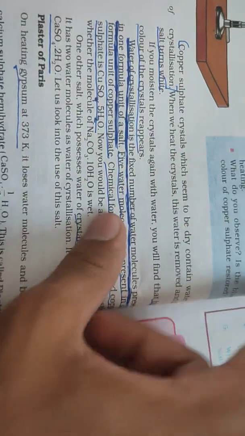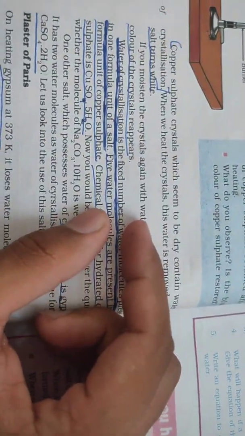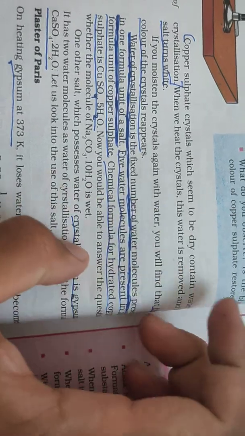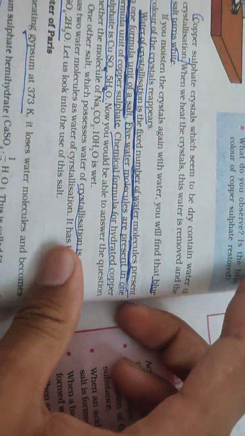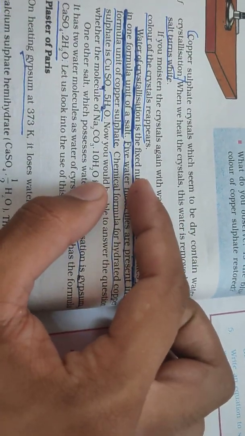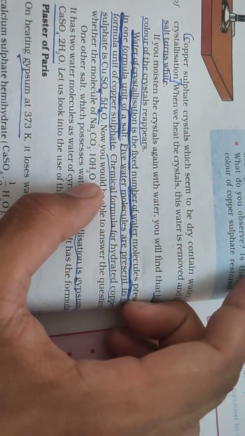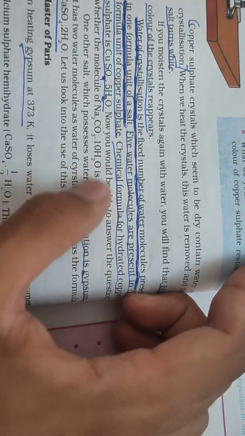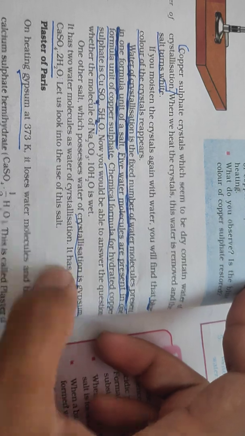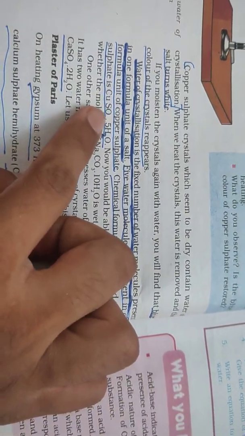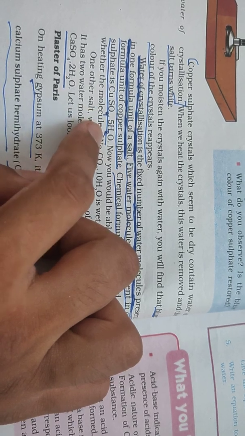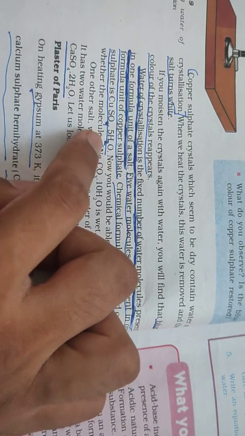So suppose you do your operations with 1 gram of salt. Water of crystallization is nothing but the water present in 1 gram of salt. 5 water molecules are present in one formula unit of copper sulfate. The chemical formula for hydrated copper sulfate is CuSO4·5H2O. This represents the number of water molecules present in one formula unit of salt.